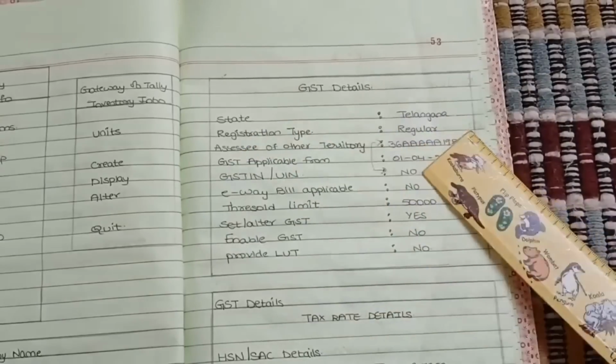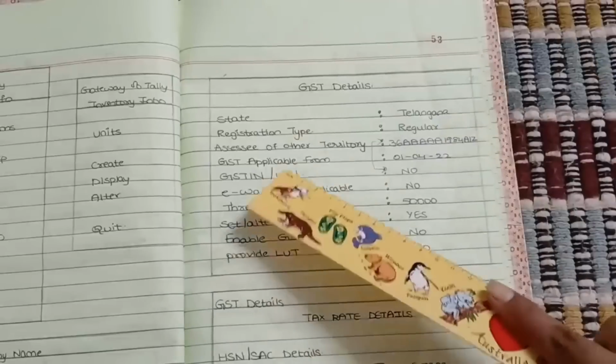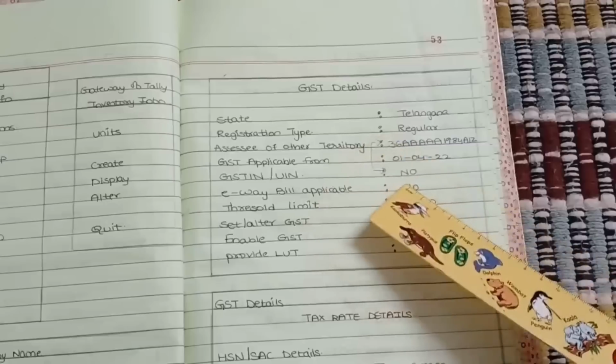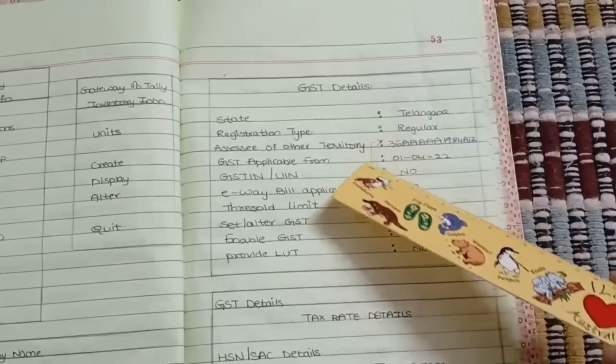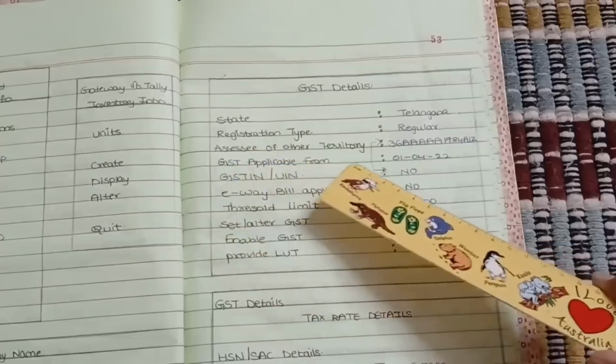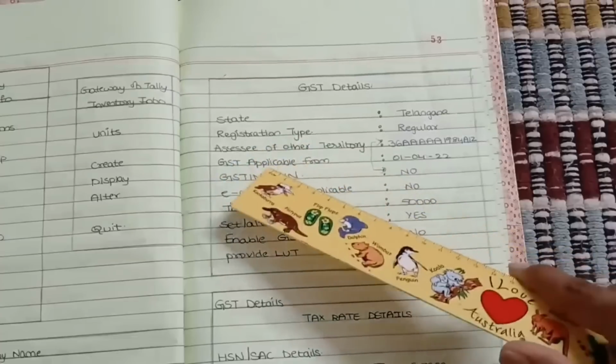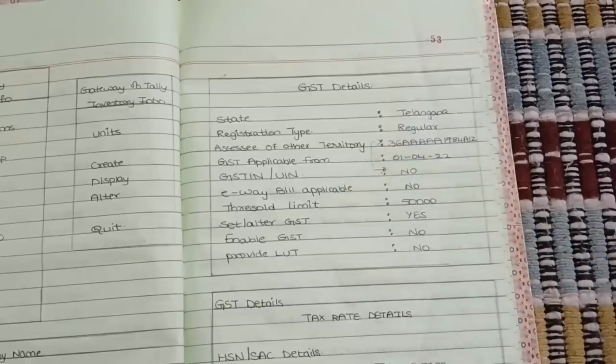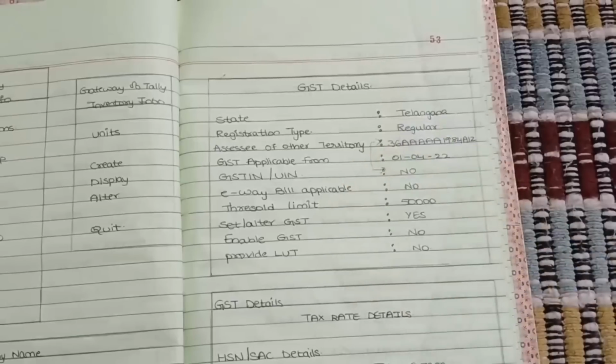State Telangana only you need to write in your final exam. Registration type always regular. SSC of the other territory, no. Actually here I am keeping one mark, no. Actually SSC of the territory is no. GST applicable from 1st April 2022. You can change the date also because financial year starts from 1st April only.